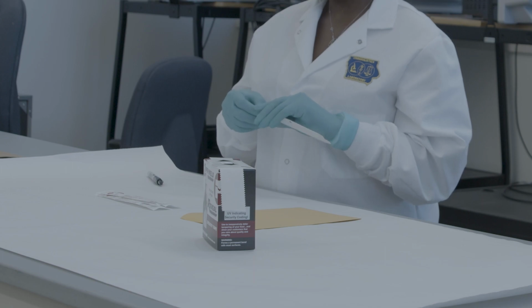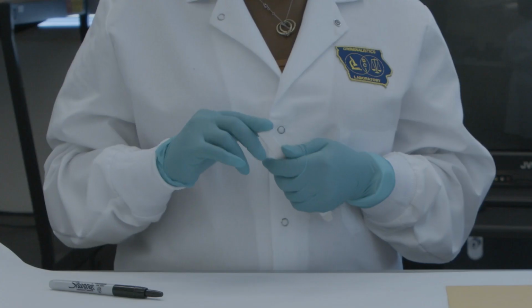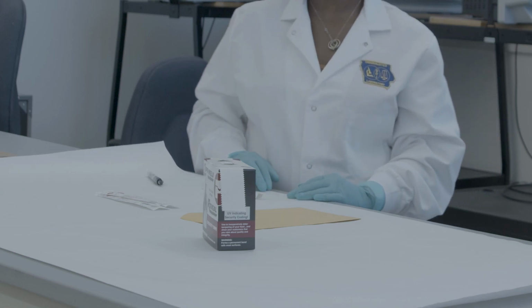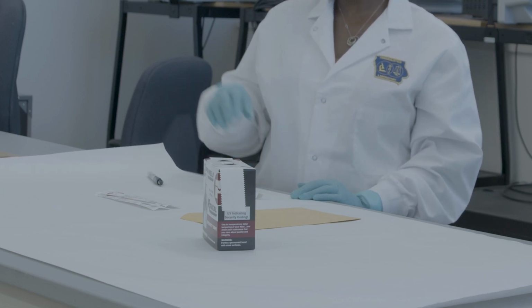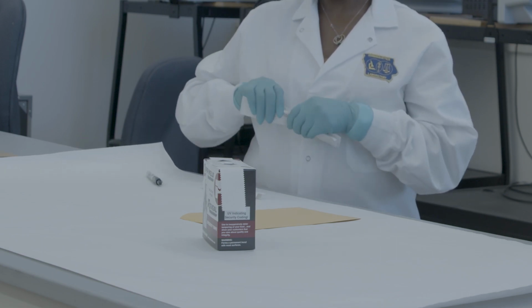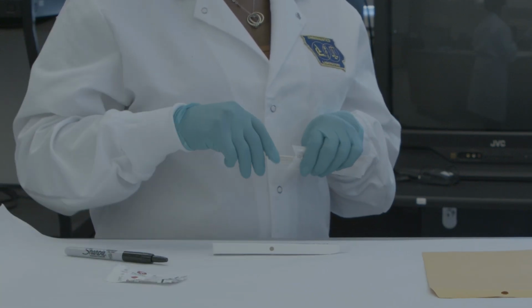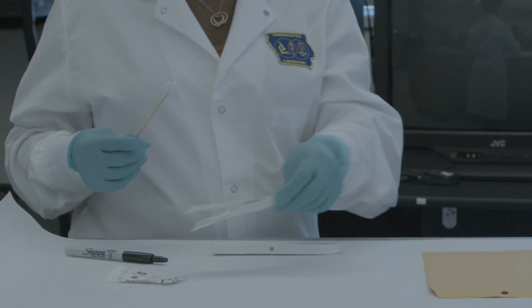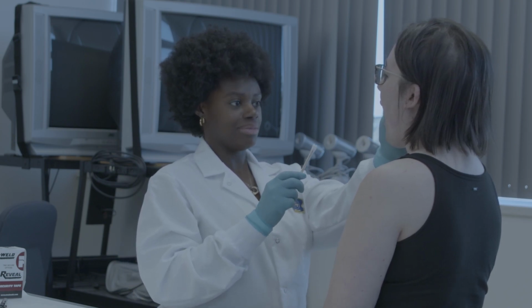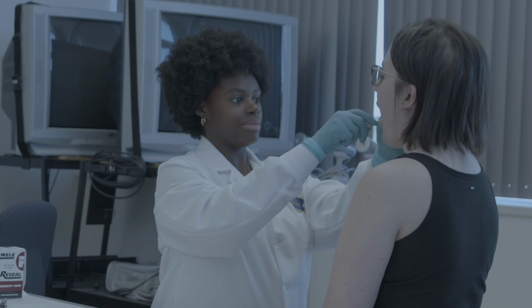Next, open up the swab box and close one end. Carefully open the swab packages and take out the 2 swabs. Instruct the individual to open their mouth and place your hand on the outside of their cheek. Using a generous amount of pressure, swab the inside of one cheek with 2 swabs.